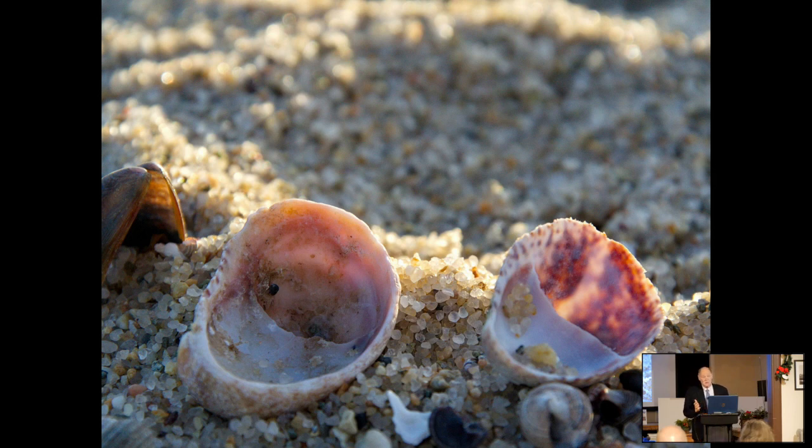Speaking of invasives, I bet you've seen this one. This is the slipper snail, Crepidula. It exists by the gazillions on beaches. I've taken pictures of this where it just piles and piles up. I did a walk for the Harwich Conservation Trust at Red River Beach, and there are just so many of these everywhere.